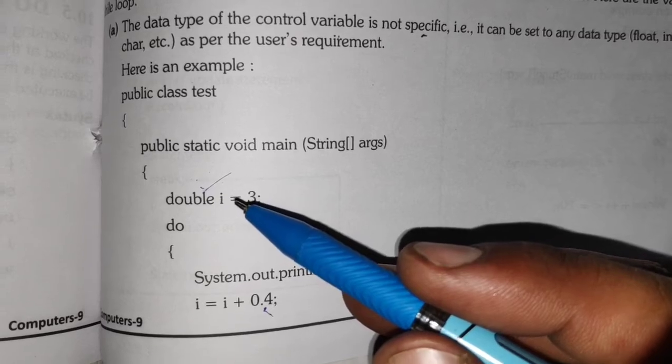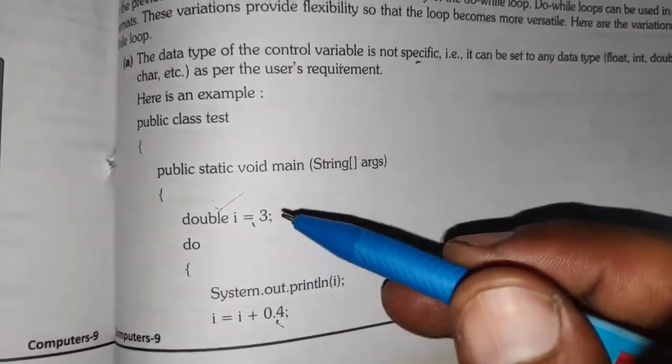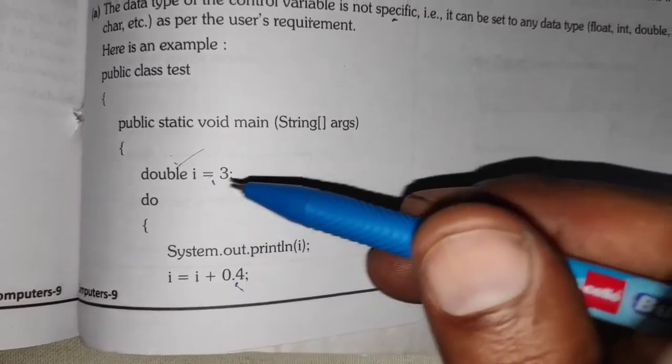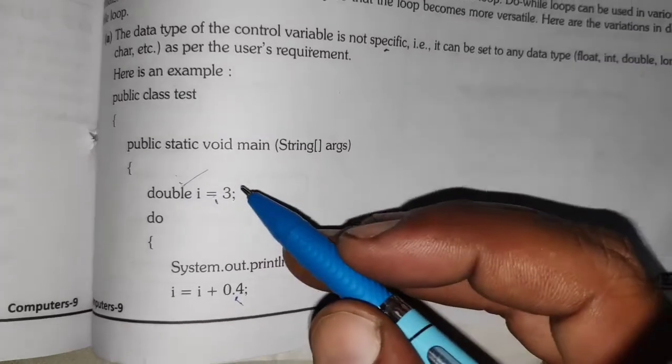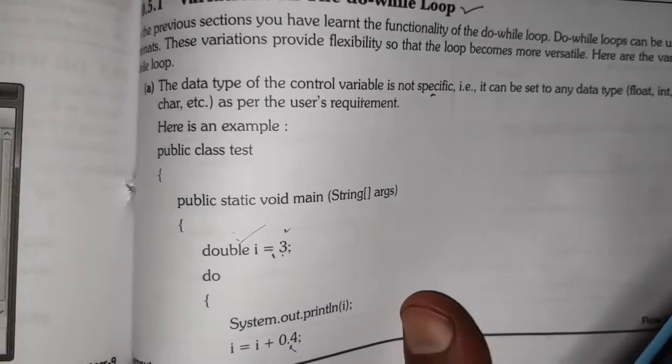So here you can see the example of this. Here public class test is there, public static void main is also there, and here the variable i's data type is double, and the value of this variable is 3.